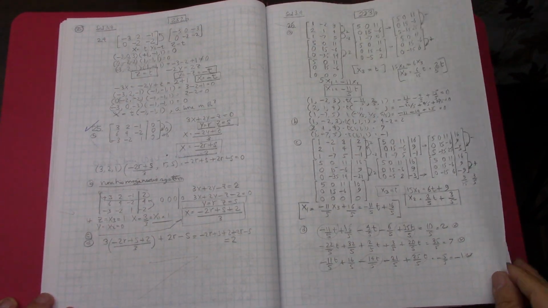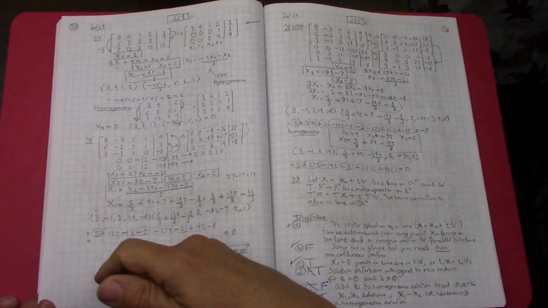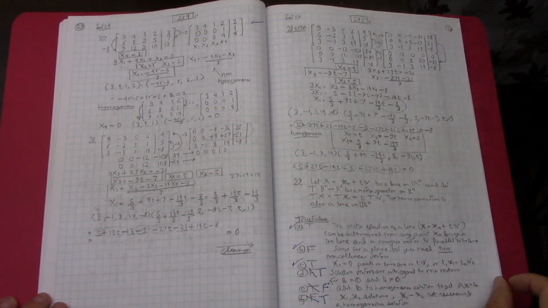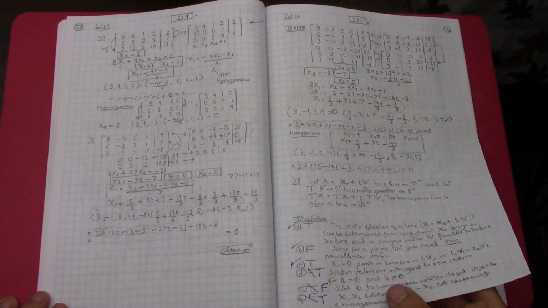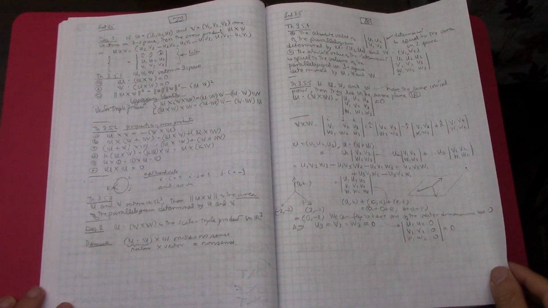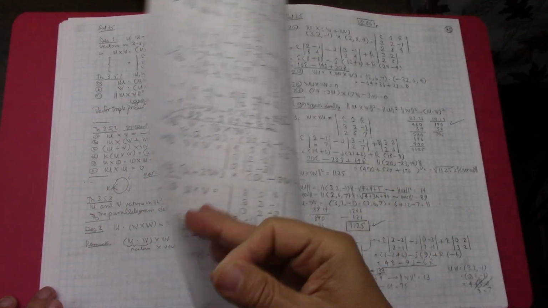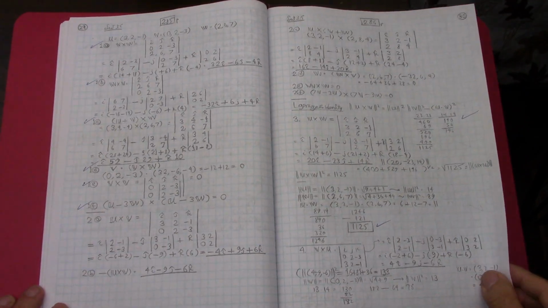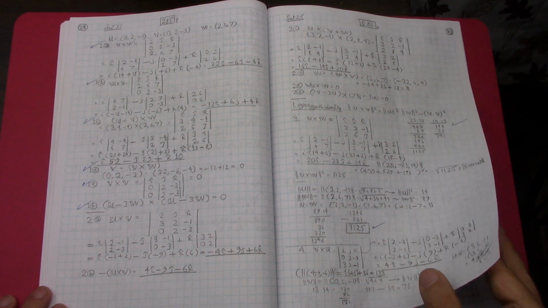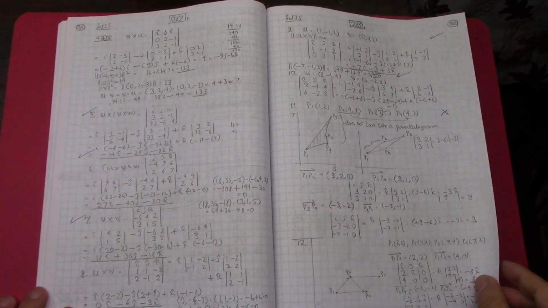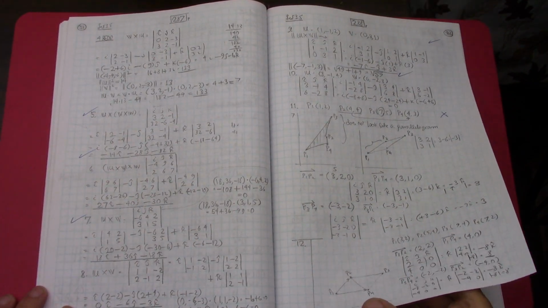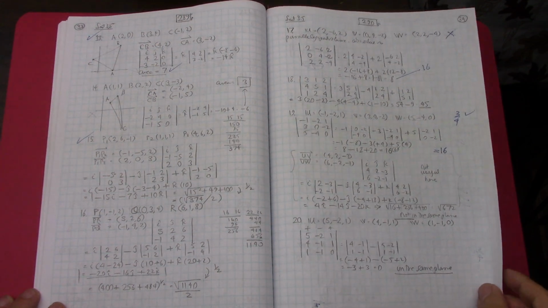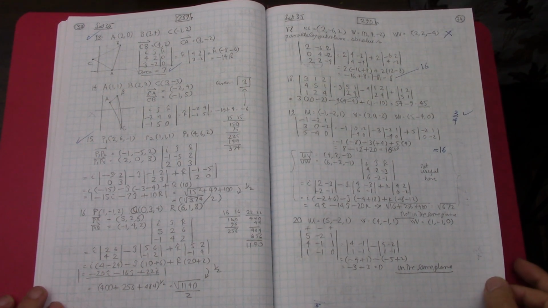Why not? It's my summer project of mostly calculations. Every now and then I'll screw up a true and false. Sometimes they're a little tricky. Then, of course, section 3.5, cross products, some basic determinants, a little bit of geometry.